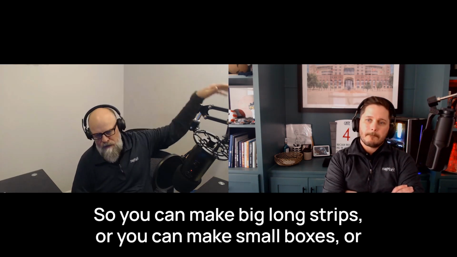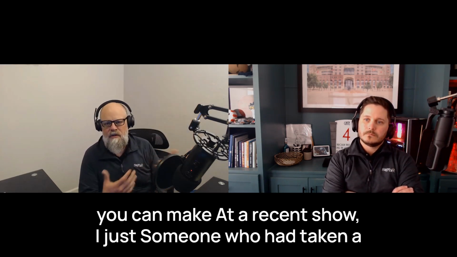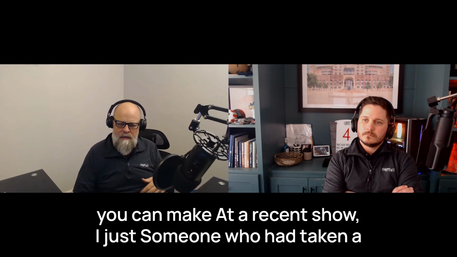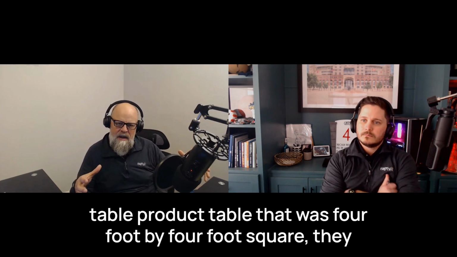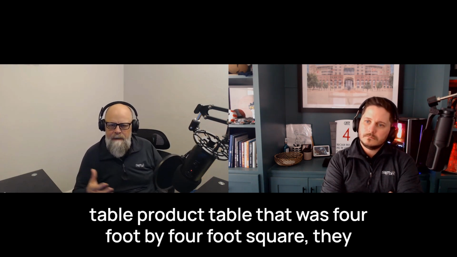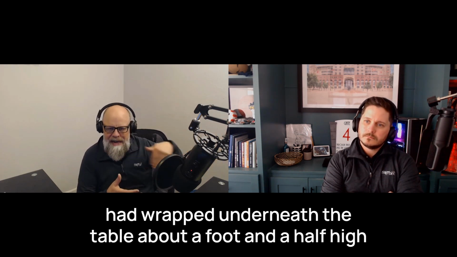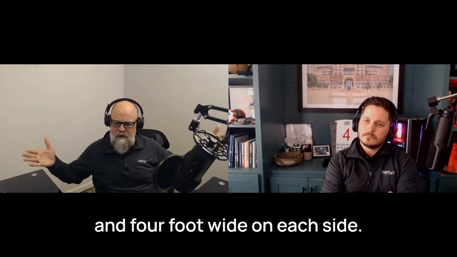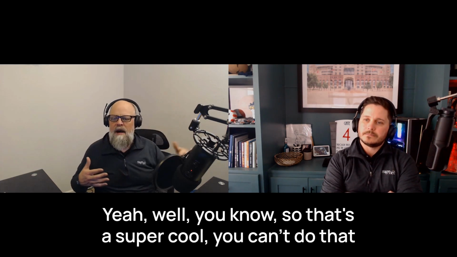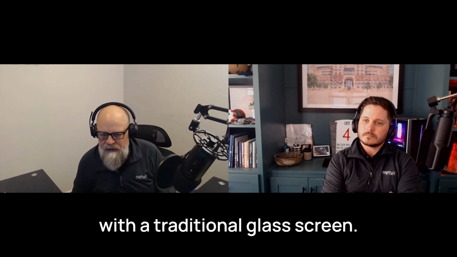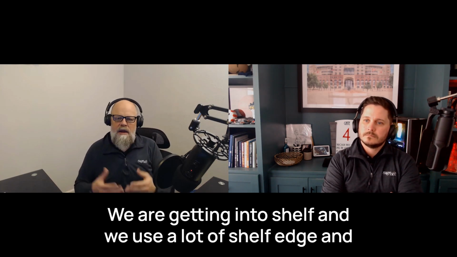So you can make big long strips, or you can make small boxes, or at a recent show, someone had taken a product table that was 4 foot by 4 foot square. They had wrapped LED underneath the table, about 1.5 feet high and 4 foot wide on each side. That's super cool. You can't do that with a traditional glass screen, right? We are getting into shelf edge.